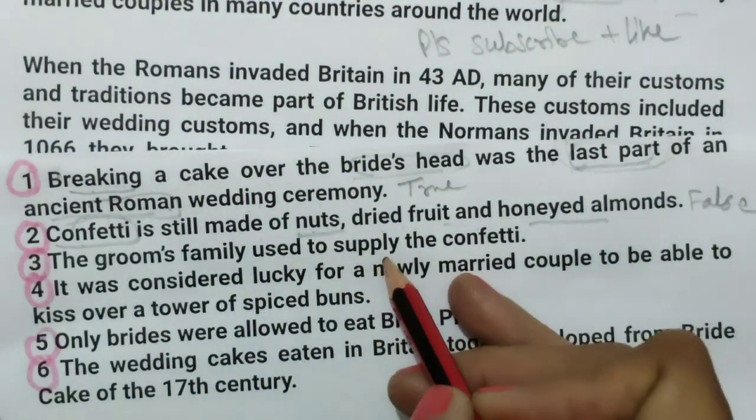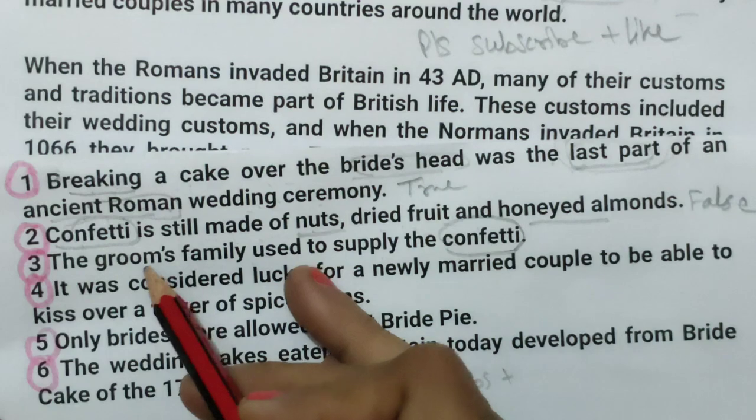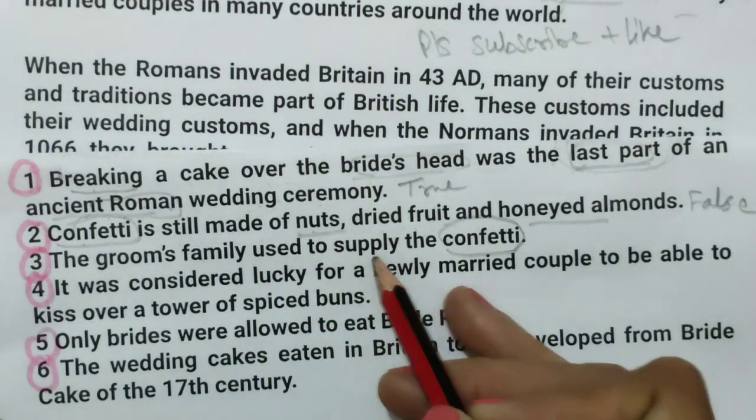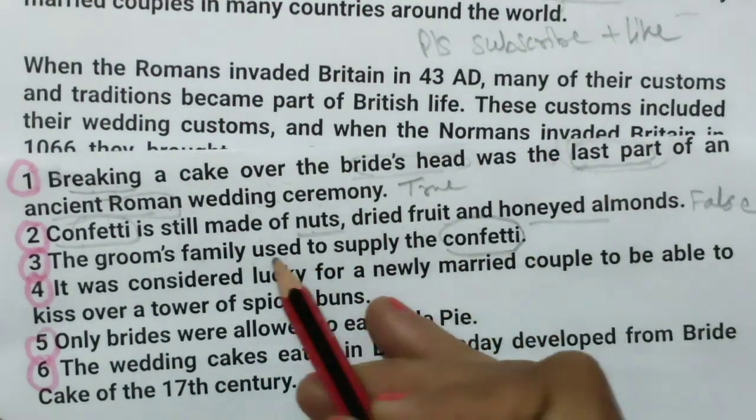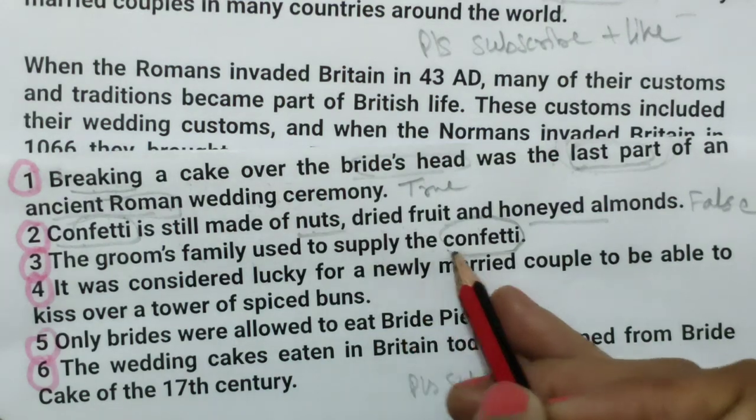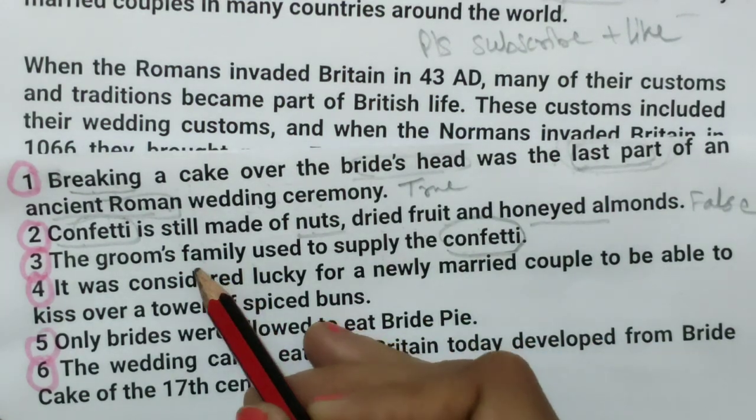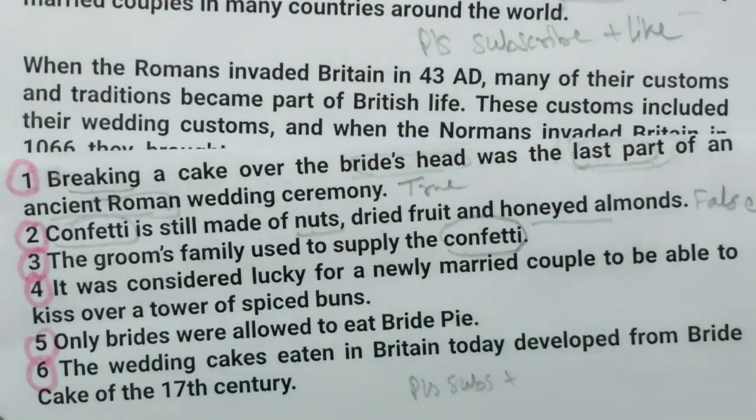The groom's family used to supply the confetti. Okay. If the groom's family were supplying this confetti, then it will be true. If another family is supplying this confetti, then false. And if they are not talking who is supplying this confetti, then it will be not given.